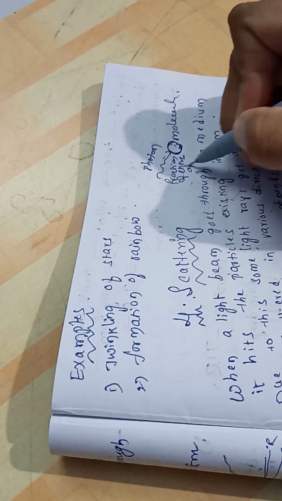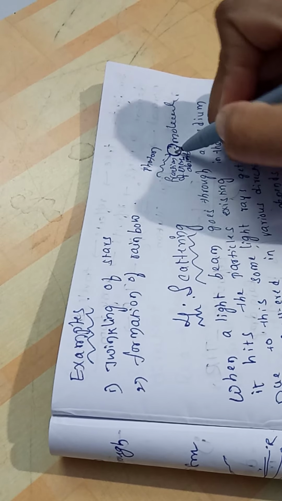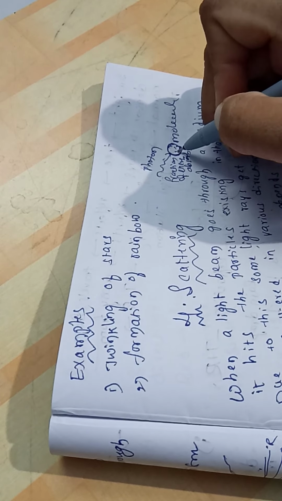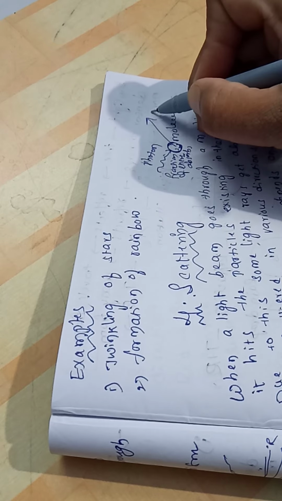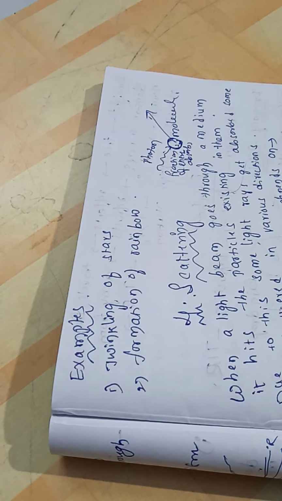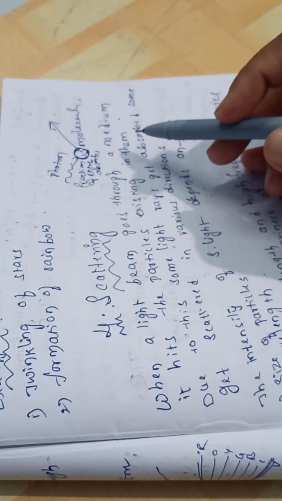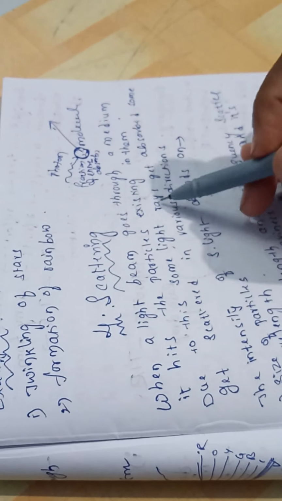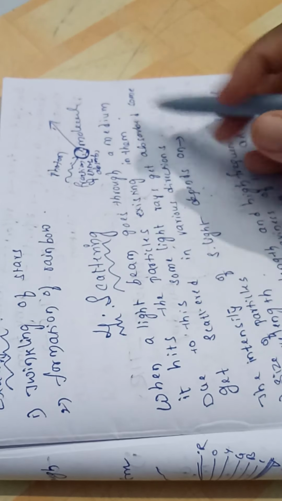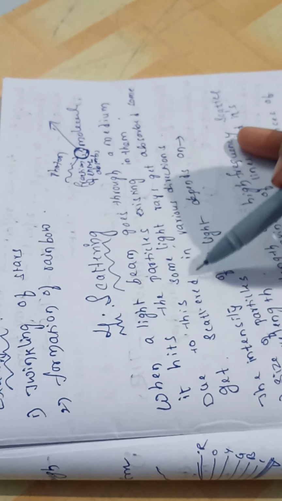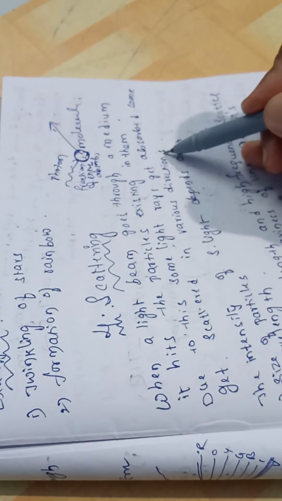It absorbs a fraction of energy from the photon and again it emits that energy. This phenomenon we call scattering. When a light beam goes through a medium, it hits the particles existing in it. Due to this, some light rays get absorbed and some get scattered in various directions. This we call scattering.